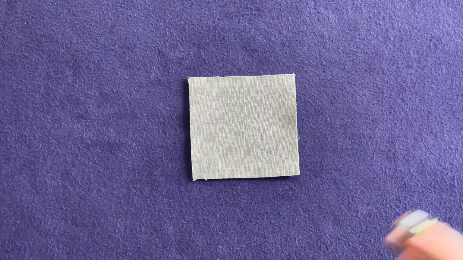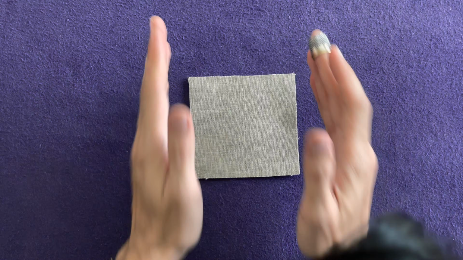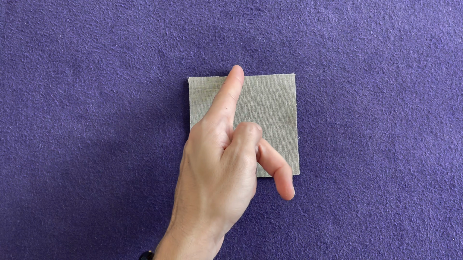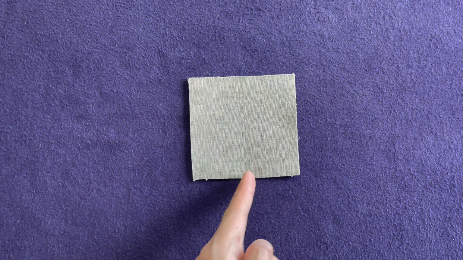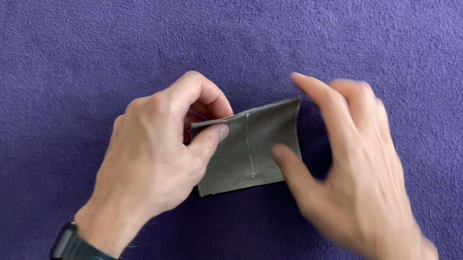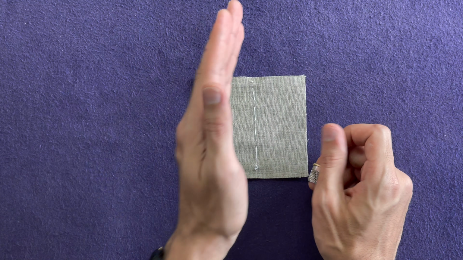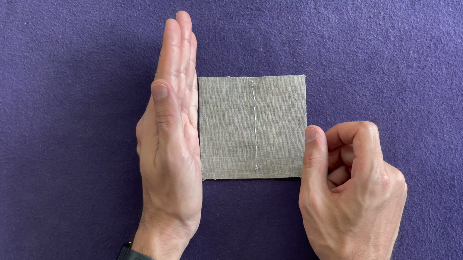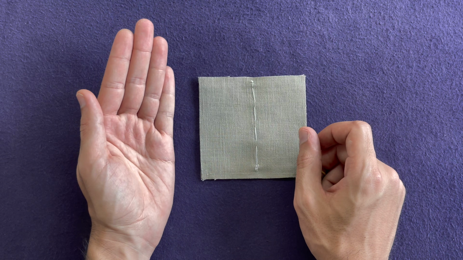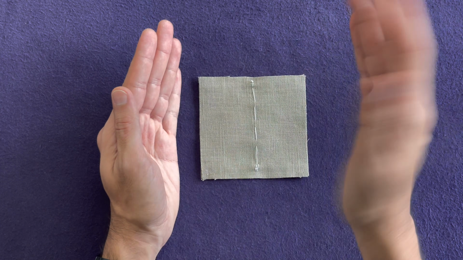The last exercise is called the S-curve, and it's a combination of the basic bend. I want you to take two squares of the same size and run a basting stitch right down the middle. Once you've done that, I want you to bend one side of your square in one direction and the other side in the opposite direction.